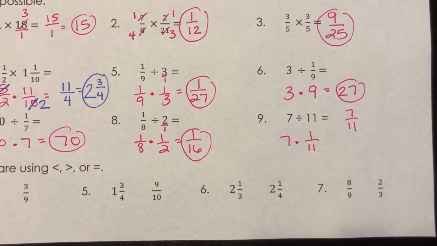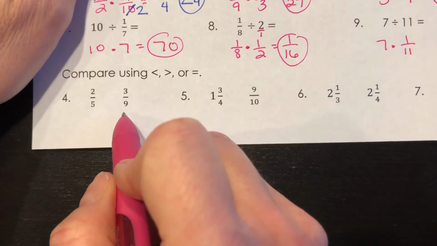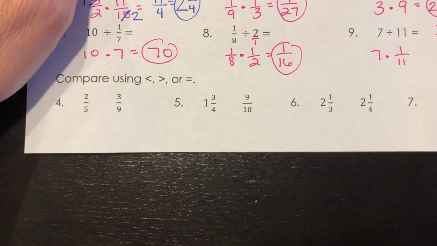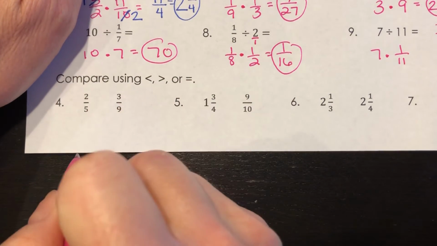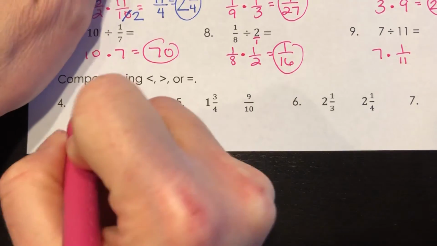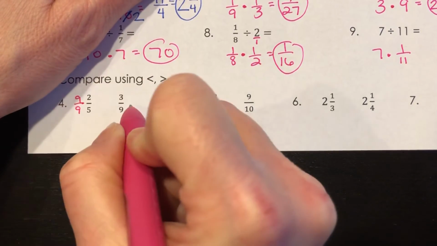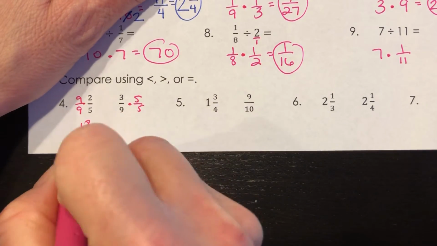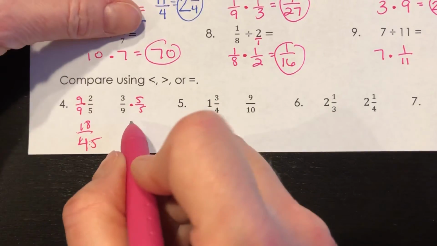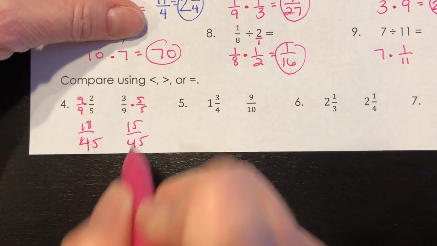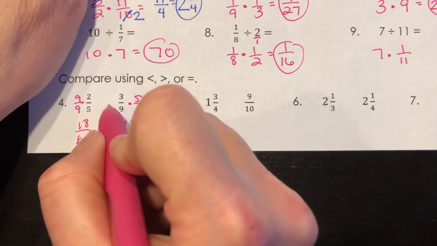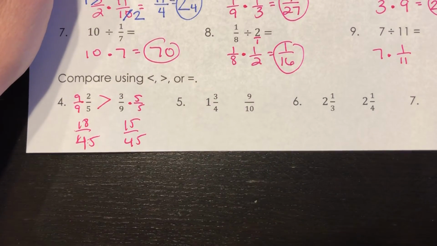Okay, a couple more comparison problems here. For number 4, I see 2/5 and 3/9. That's not a common denominator, so let's go ahead and get one. I can't multiply 5 by anything to get 9, so I'm going to multiply this by the opposite fraction's denominator and this by the opposite fraction's denominator. I end up getting 18 over 45 compared to 15 over 45. And last time I checked, 18 out of 45 was more than 15 out of 45. So 2/5 would be greater.